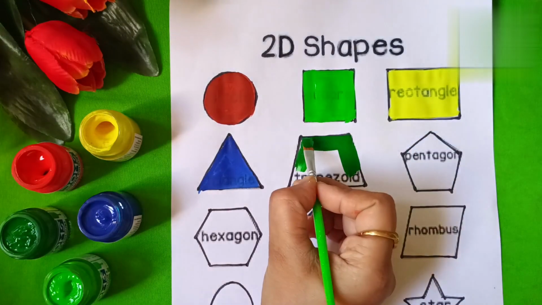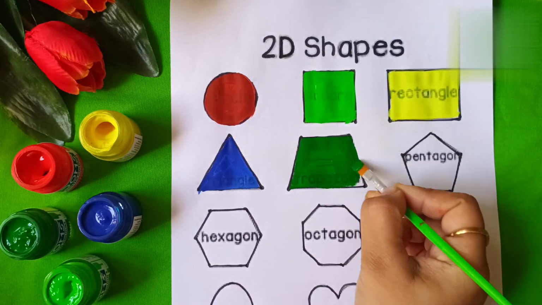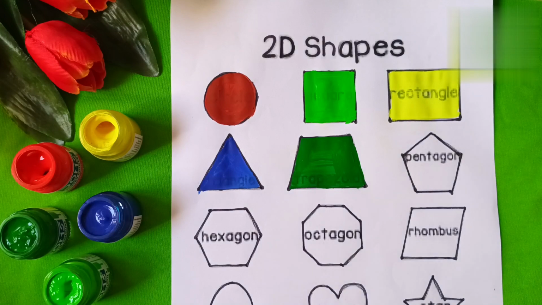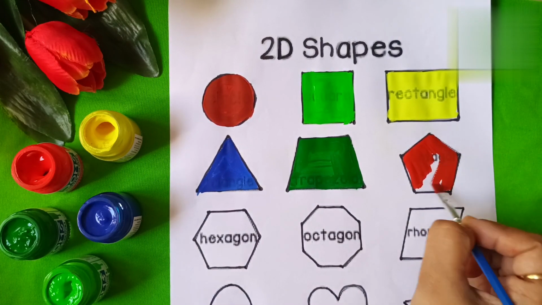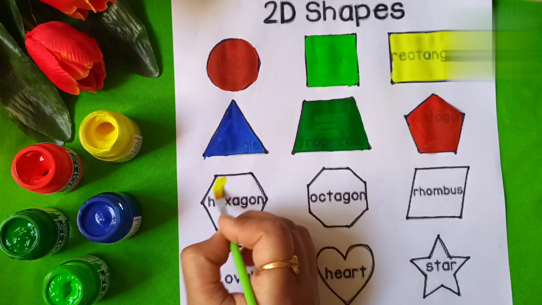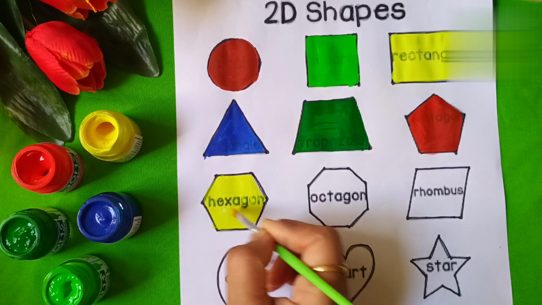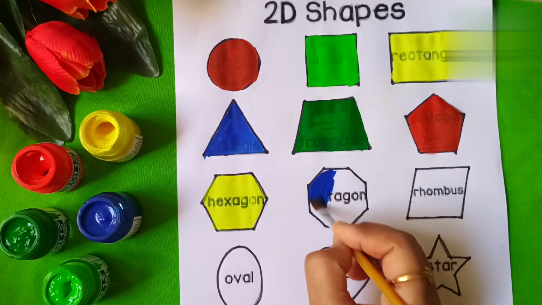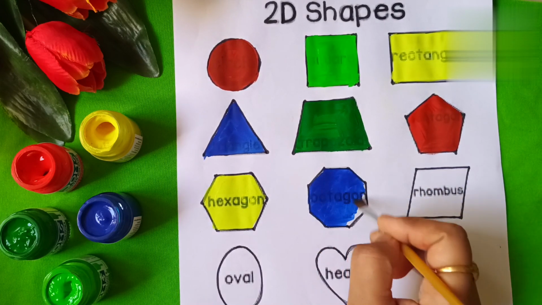Trapezoid is in green color. Pentagon is in red color. Hexagon is in yellow color. Octagon is in blue color.